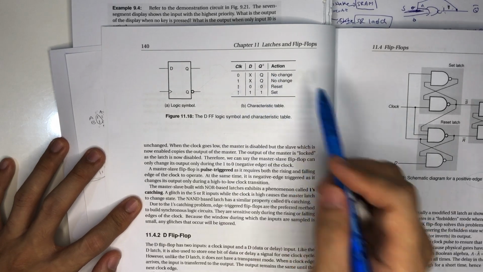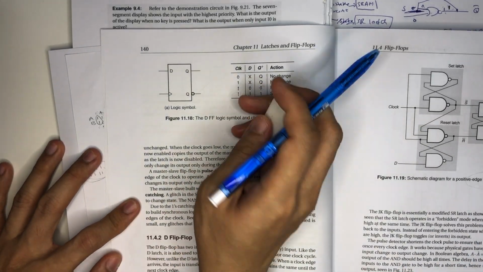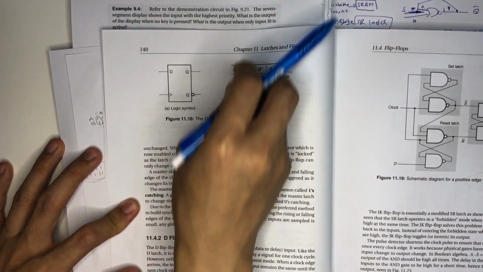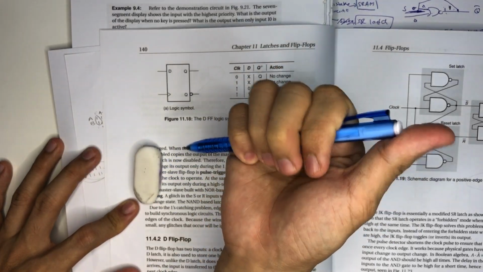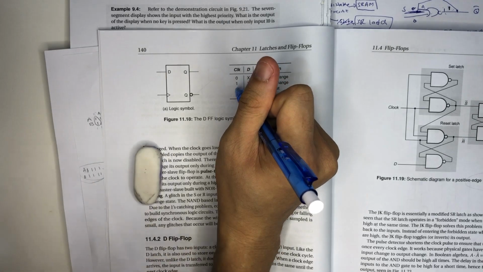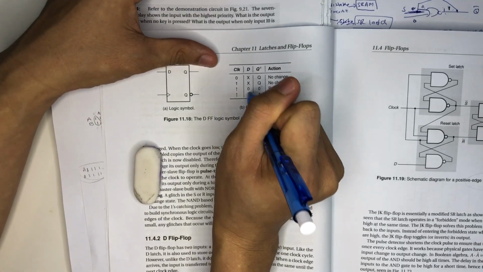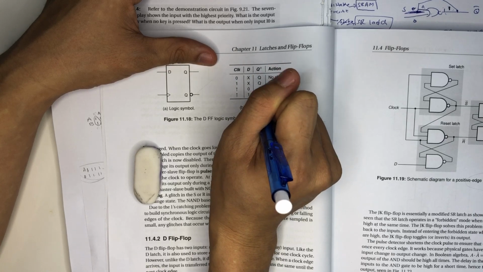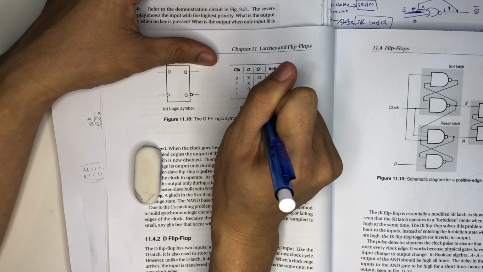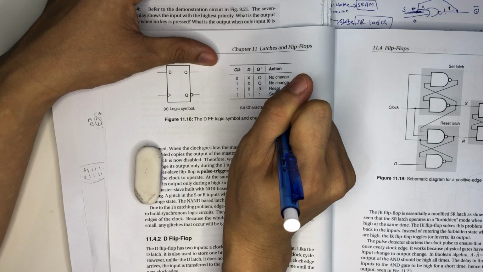And when we start rising here, increase, and if your D is 0, your Q will just follow 0. This one you call a reset.